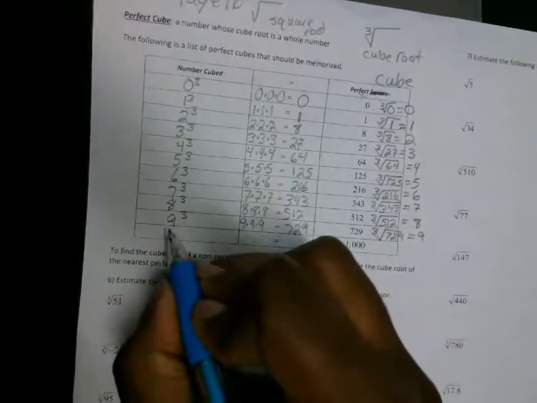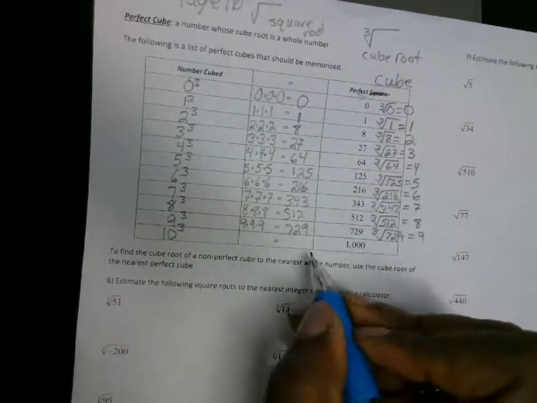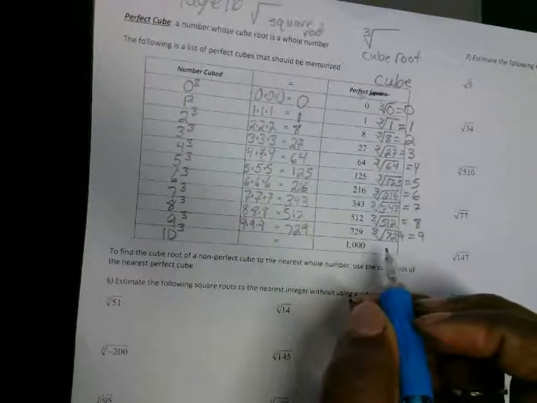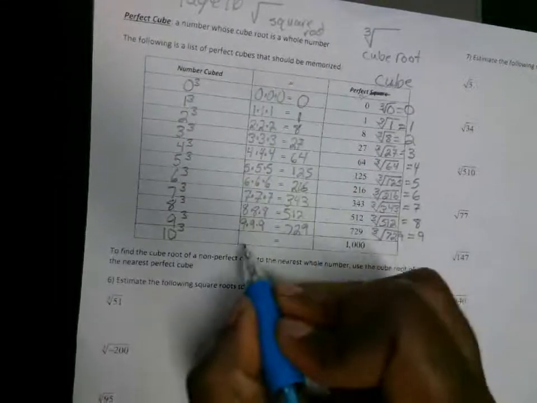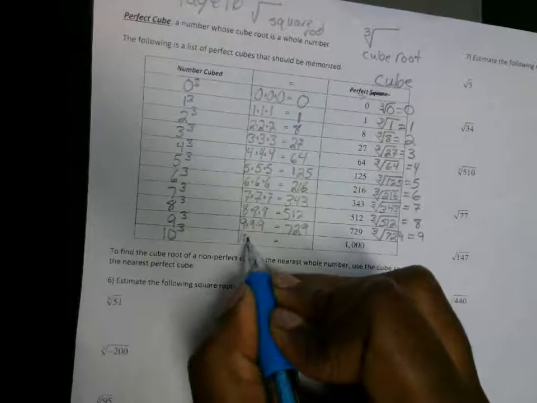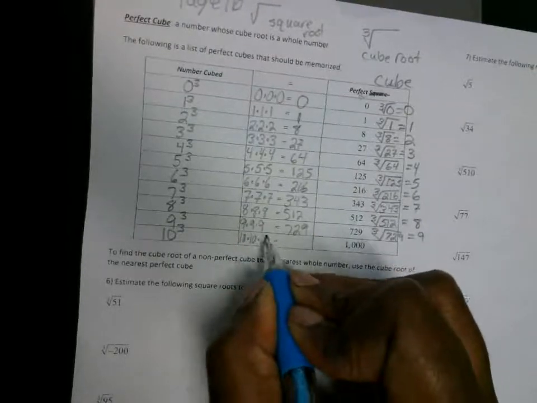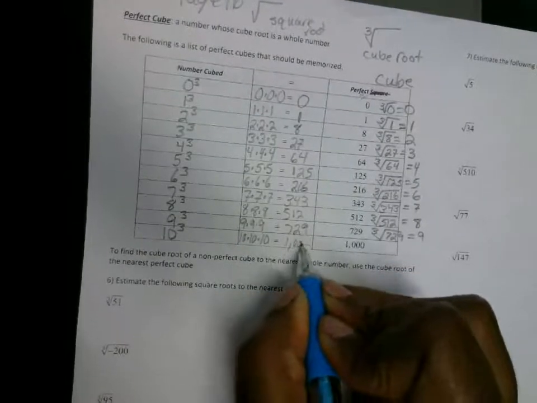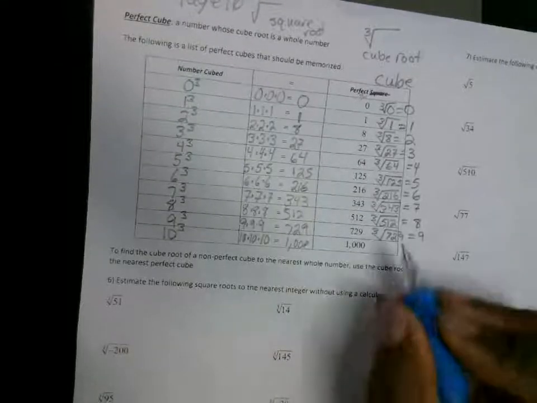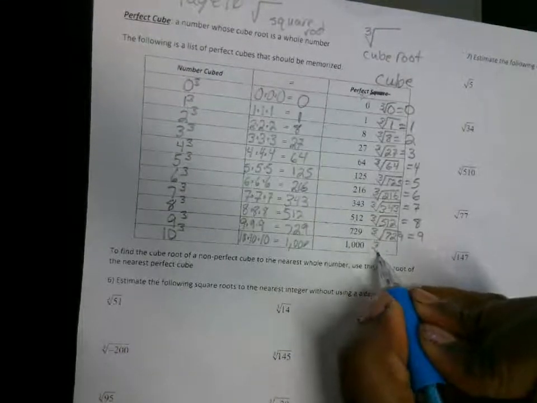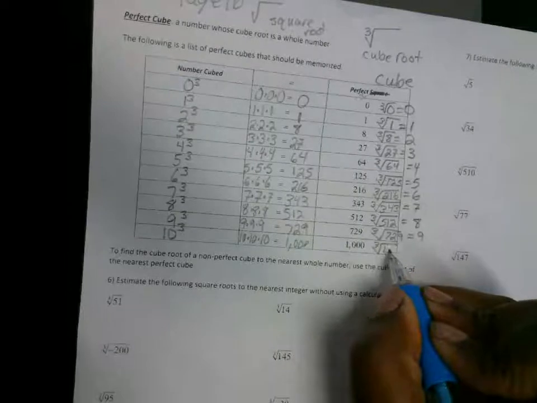What is 10 cubed, or 10 to the third power? 1000. 10 times 10 times 10. That is 1000. What's the cube root of 1000? 10.